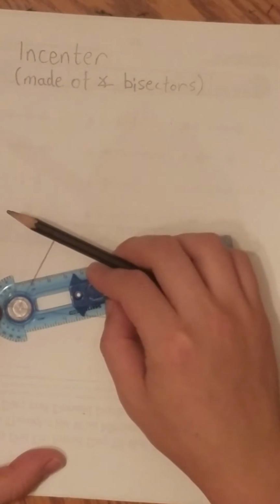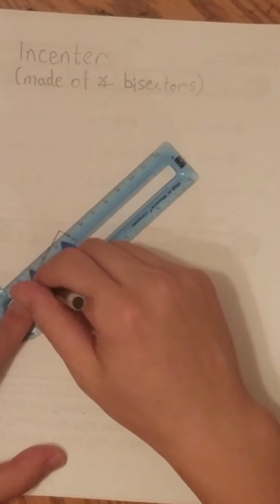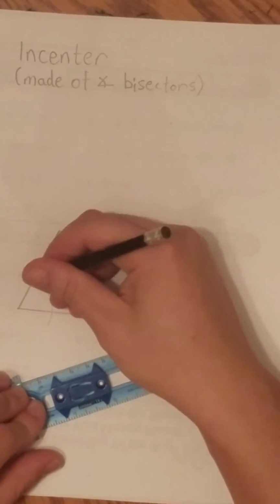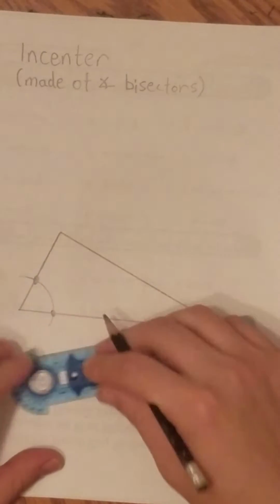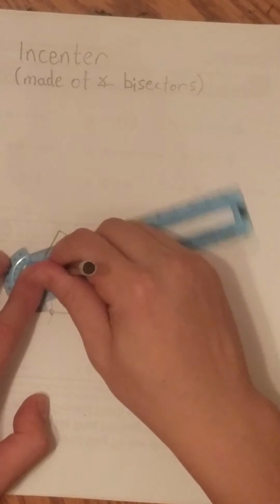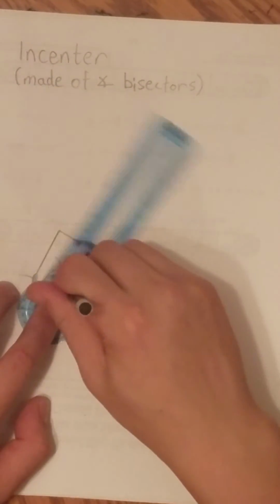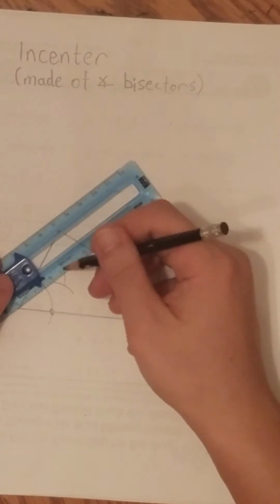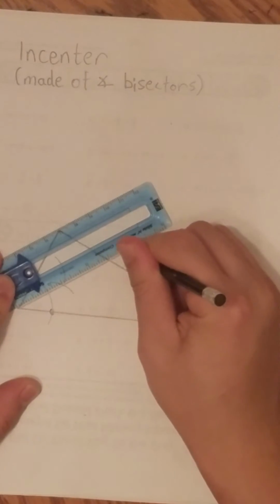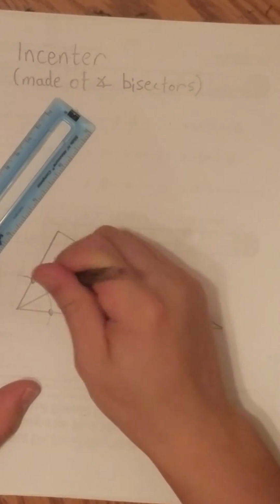So, let's start from this point over here. I am going to create my first 2 points with my first arc. Once again, keep everything nice and light, because you're probably going to need to erase this later on. And then I'll draw an arc from each of my first points. And now that I have that intersection, I have my first angle bisector.